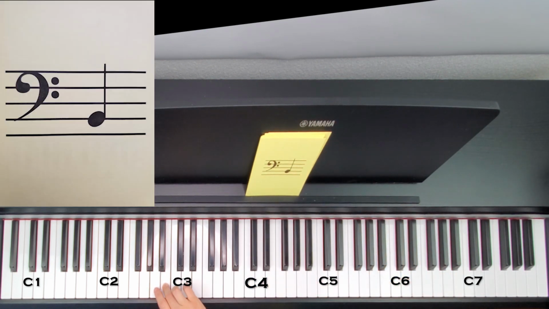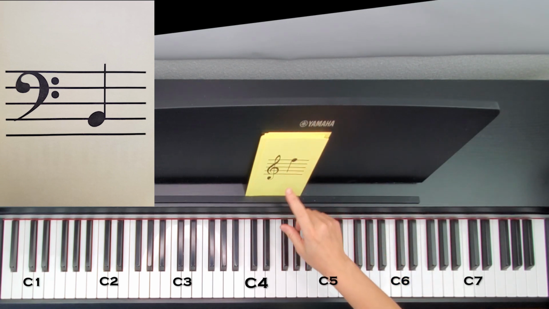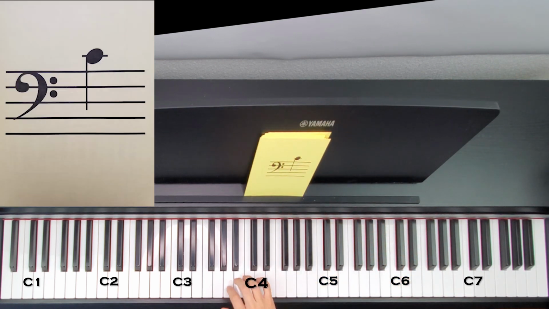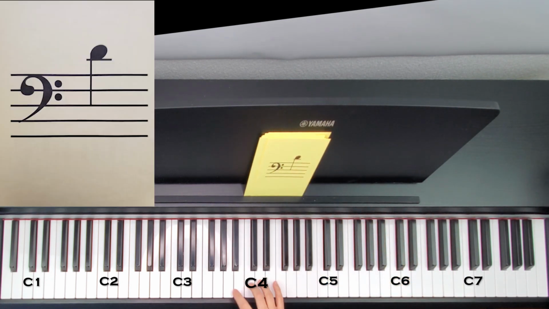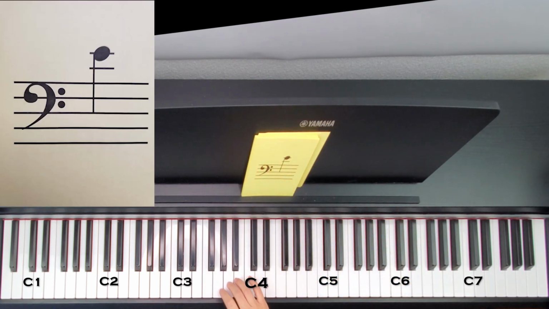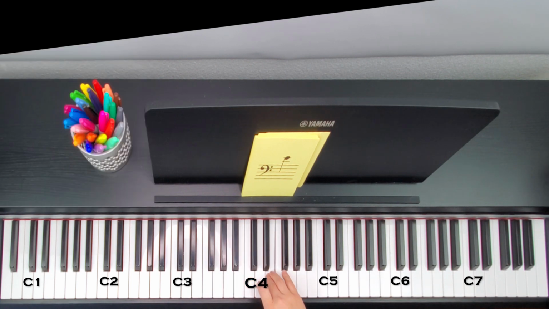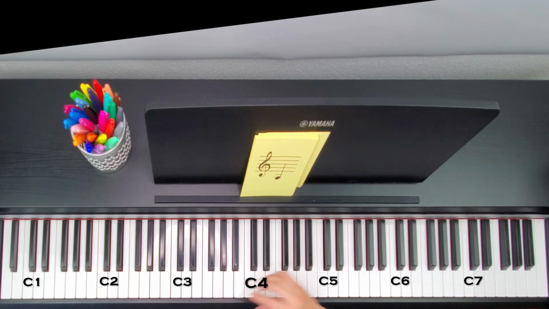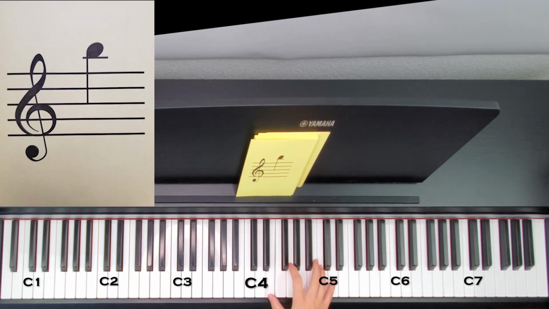G, skip up, B. F. A, C. Middle C, a note higher, D. Okay, I know my fifth line is A. Two more, 1, 2, E. My first line of the treble clef is E. Two more down, C, A. Okay, E, G, B, D, F. One more, A, and this one is just right here, B.